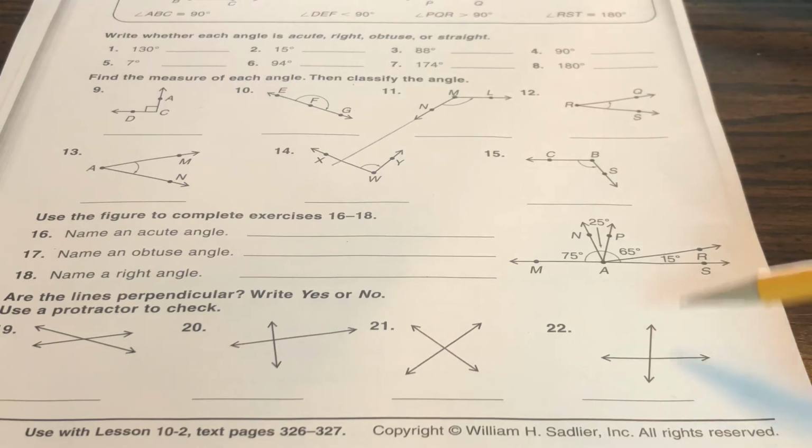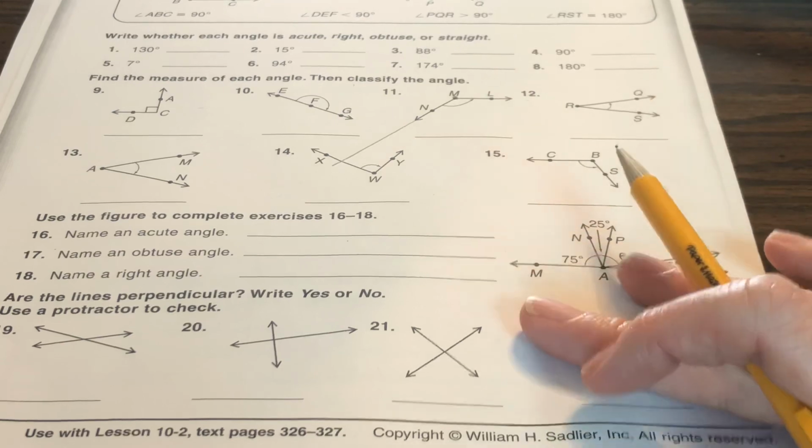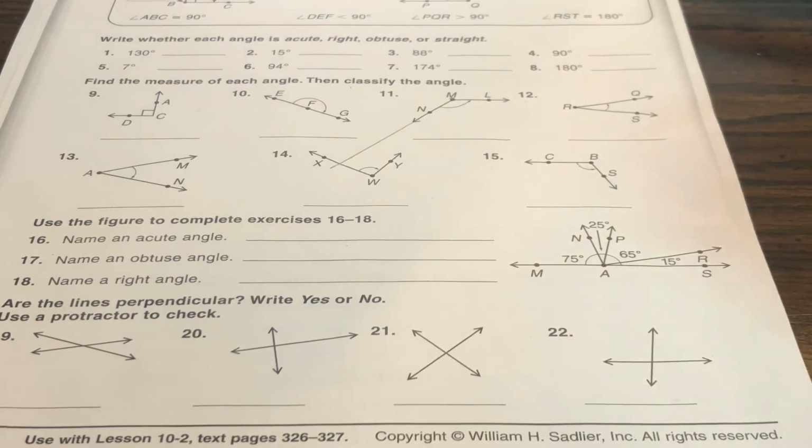So remember, you're going to extend out your line, make sure you line up your vertex, and measure accurately. So it's a yes, no on 19, 20, 21, and 22. So you can do your work right on this workbook page and then just type your answers onto the Google Doc that I have on our Google Classroom.